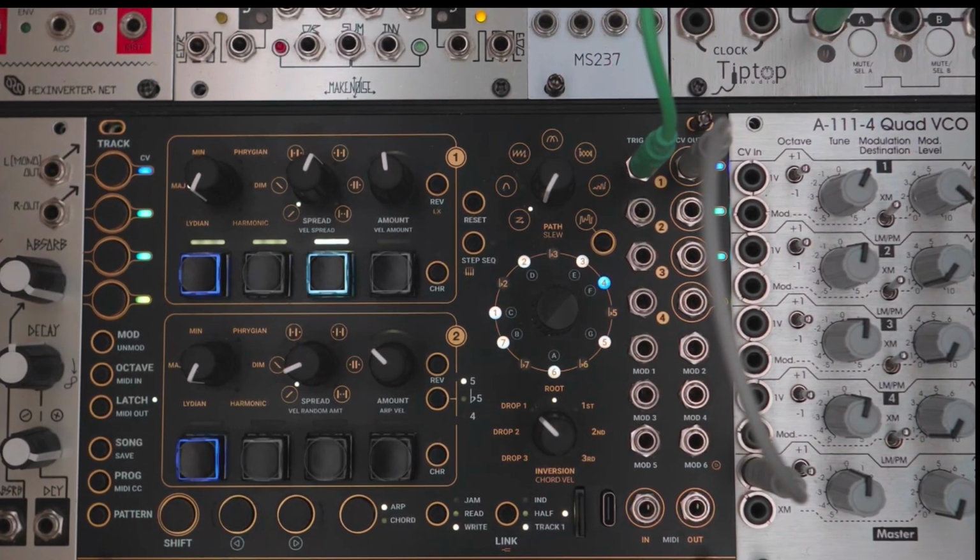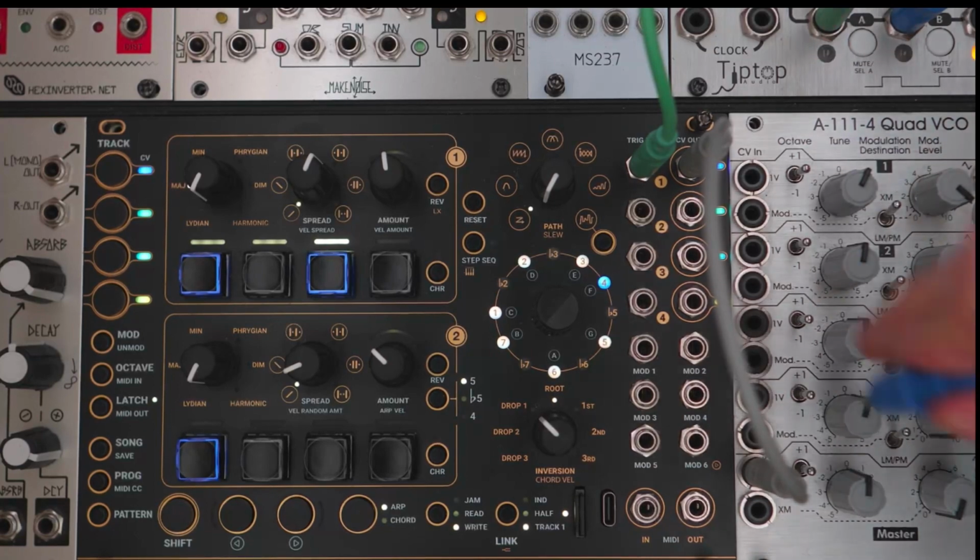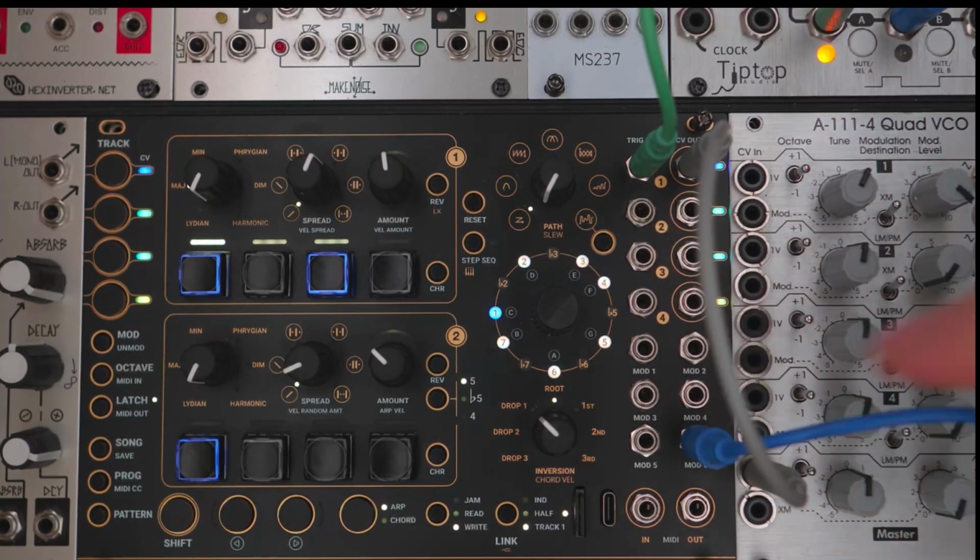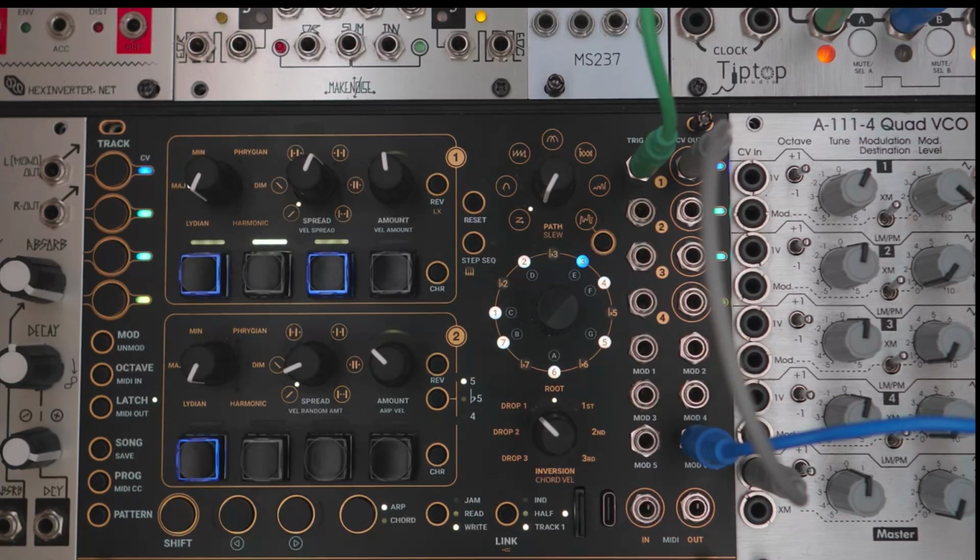But I don't always have to move between them using the left and right buttons. I can also do it using CV. And by default, mod 6 is set up to move between patterns. So I'm going to send a trigger from the trigger riot to mod 6. And you'll see every time it gets a trigger, it moves to the next pattern.